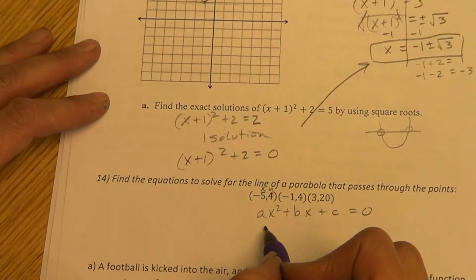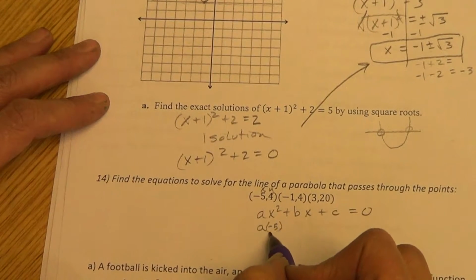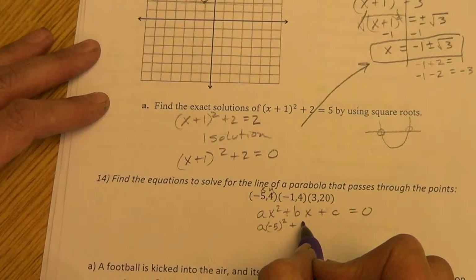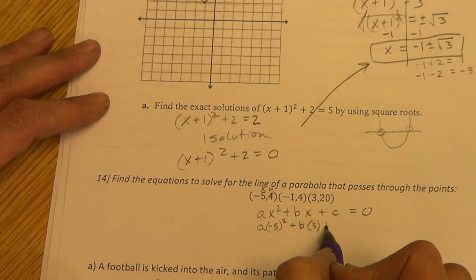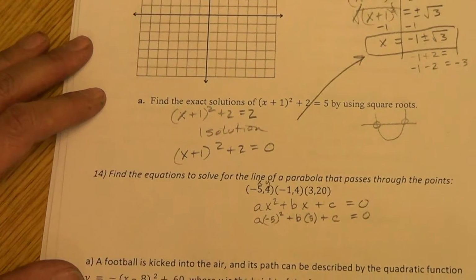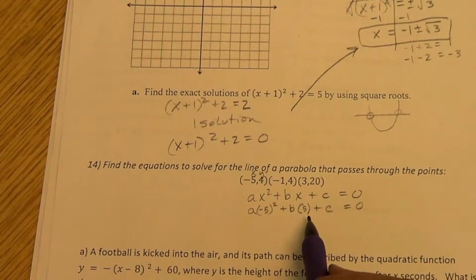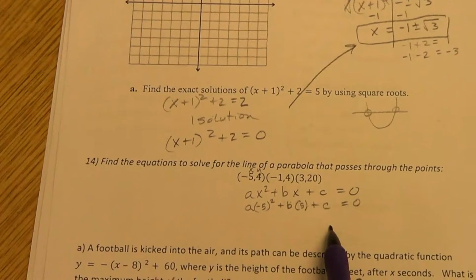So we would say this would be a negative 5 squared plus b times 5 plus c equals 0. I'll tell you what, ask me to show you this one in class because it looks like my battery's going dead. Ask me to show you this one in class, that way I'll know that you watched this video.